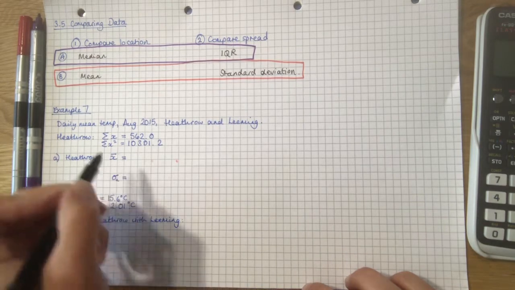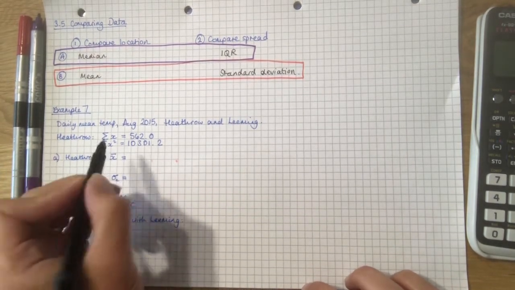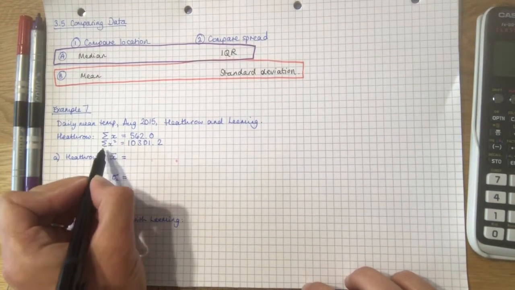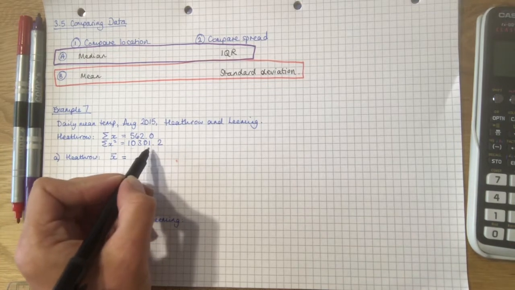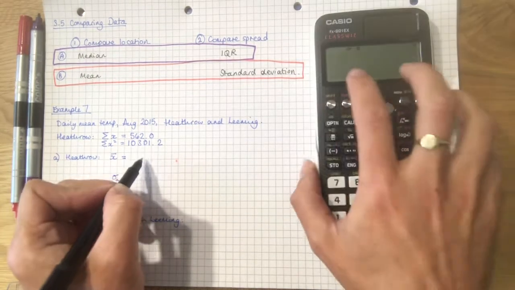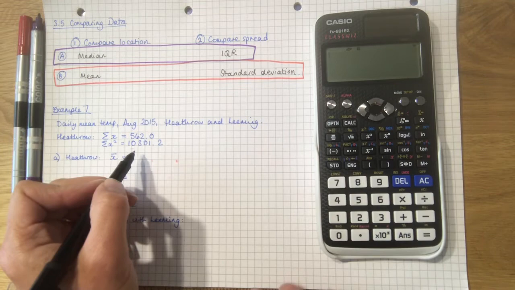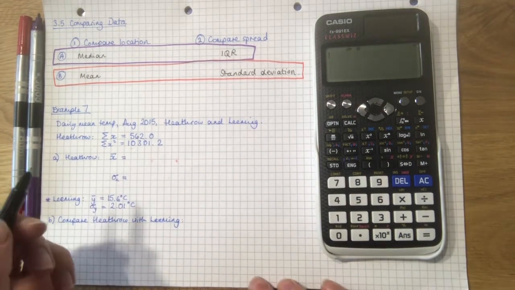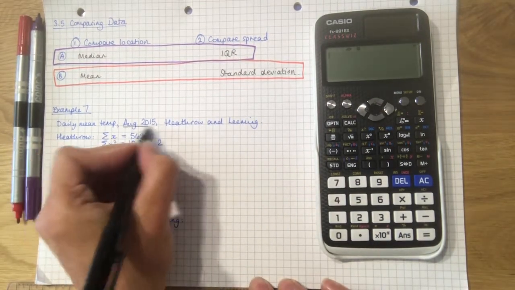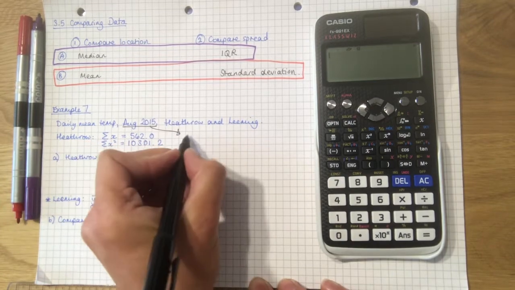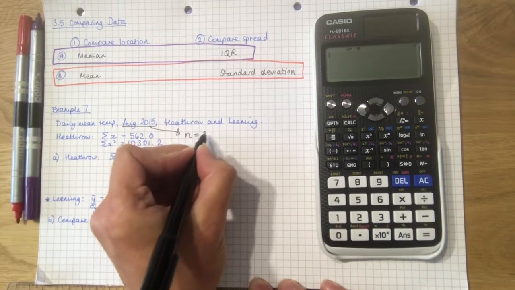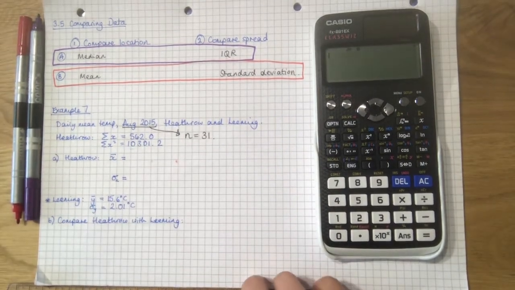Now, some summary statistics are given to you. For Heathrow, we're told the sum of x and we're told the sum of x squared. So we're given some really useful information there. It doesn't matter that we don't know the individual values, that's fine. The other thing worth pointing out is that this is taken in August, which means we know that n is 31. Our sample size is 31 because there are 31 days in August.